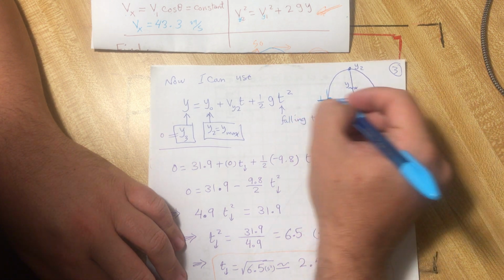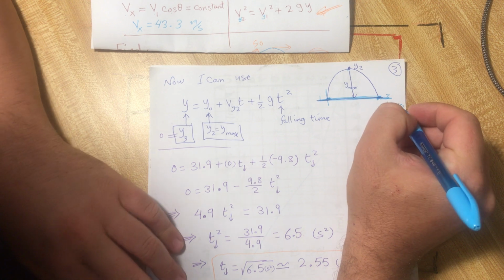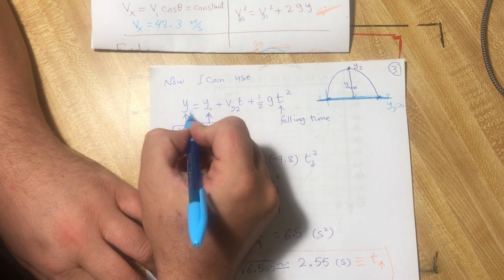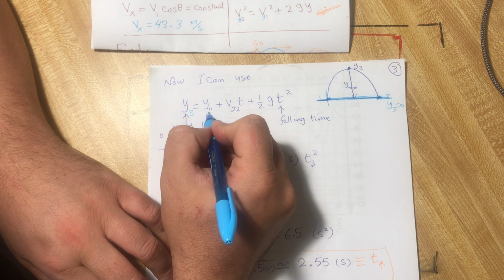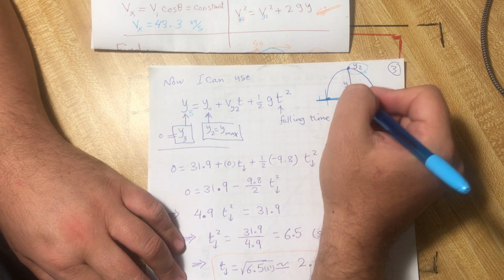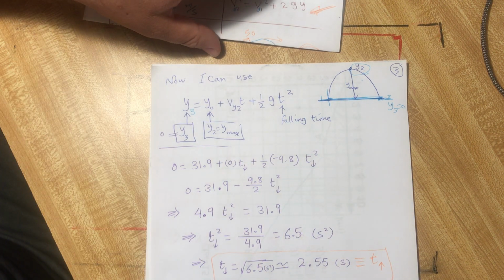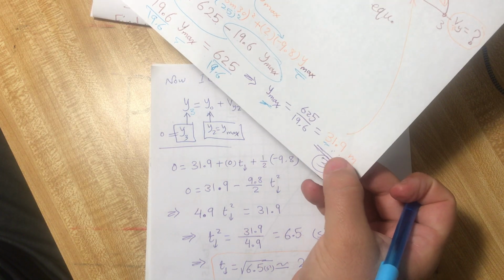They are at the same altitude. So y here is equal to 0. y3 is equal to 0. y0 in this case is y2, which is the maximum altitude, which we found to be 31.9 meters.